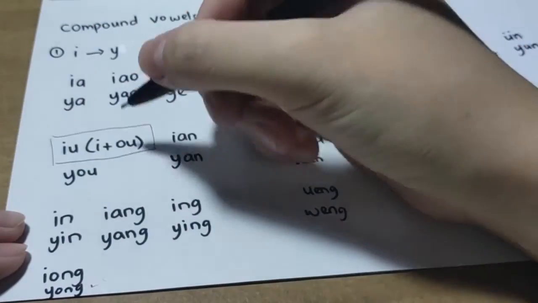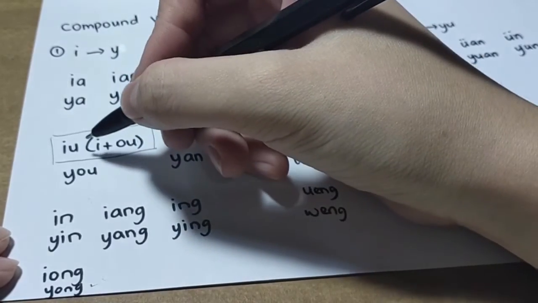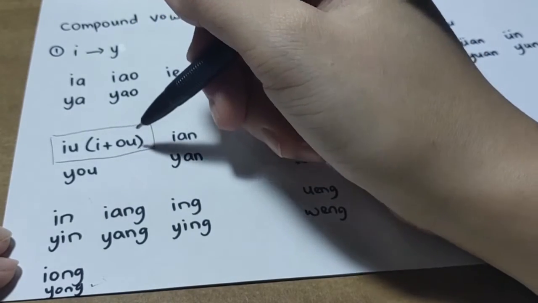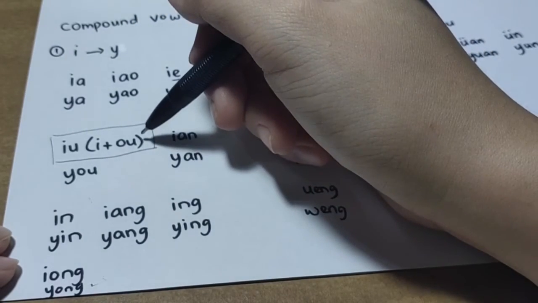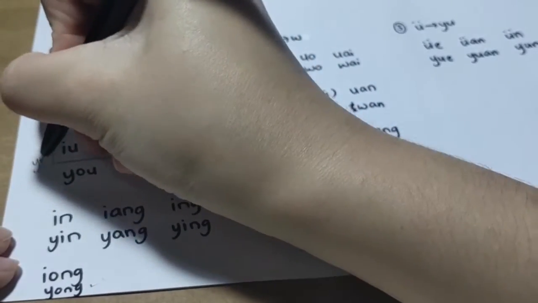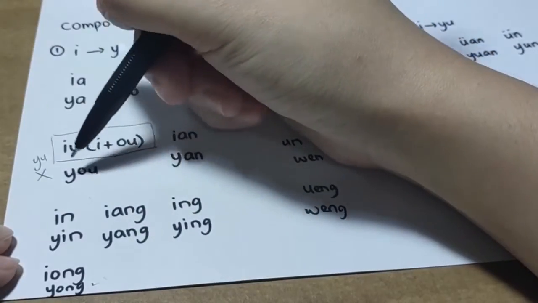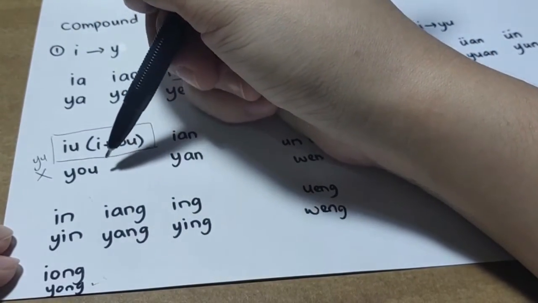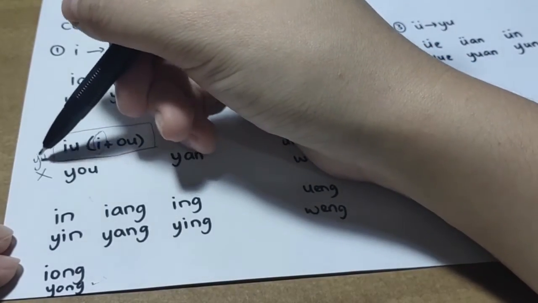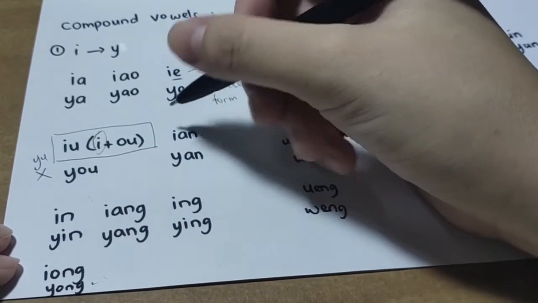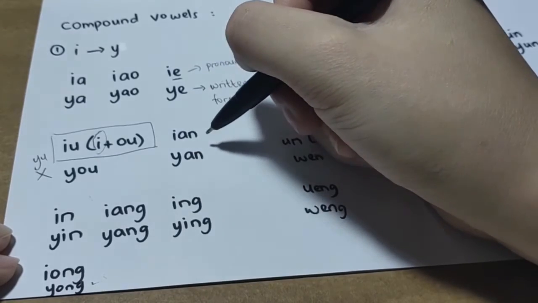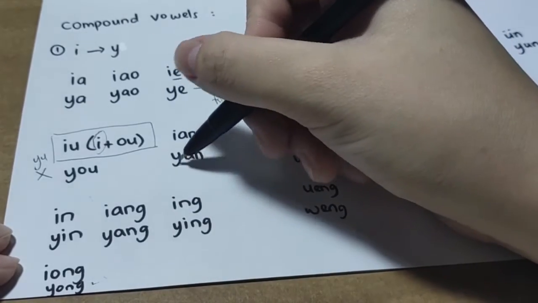This one is also a little bit different. It's not pronounced as you, but it's pronounced as yo. And it's written as yo, like we change this E into Y, not you. Yen. This one is pronounced as yen, not yan.